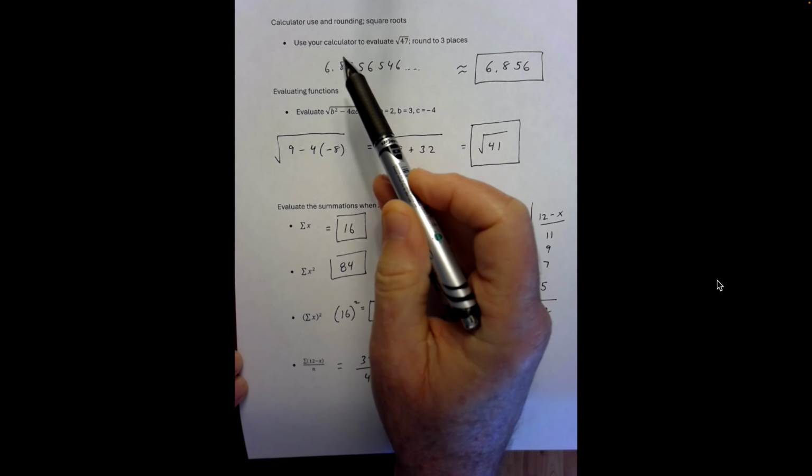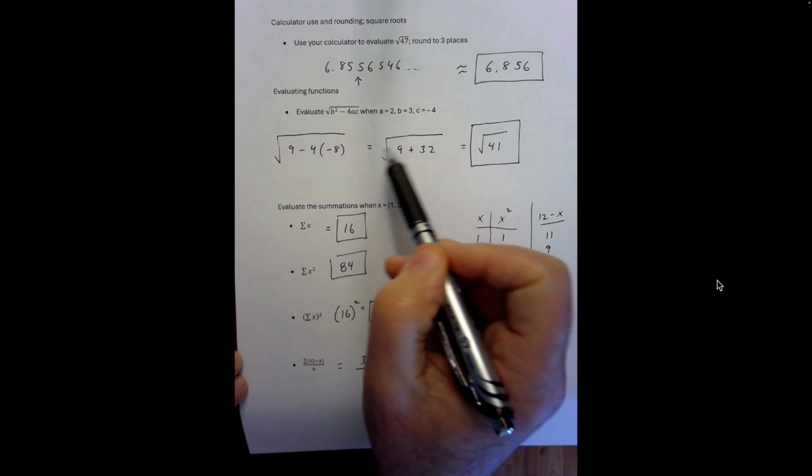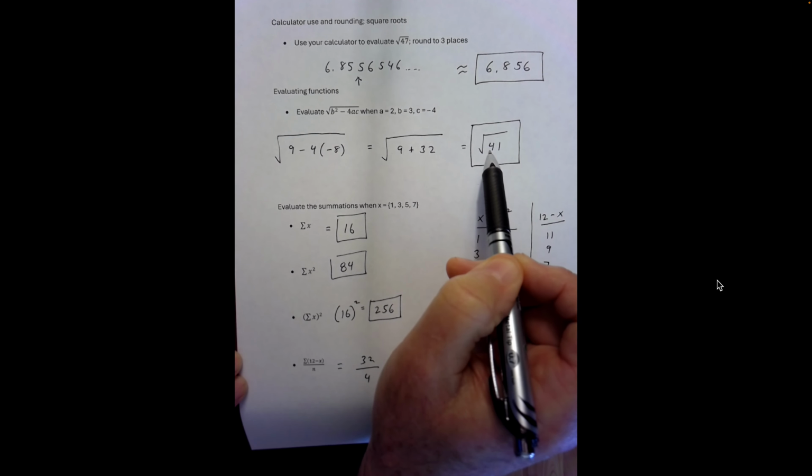Same logic as before in the previous page. I need to multiply first. So I have -4 times -8 is 32, plus the 9, add these, square root of 41. Square root of 41 does not have a perfect square, so I would just leave it in that form.